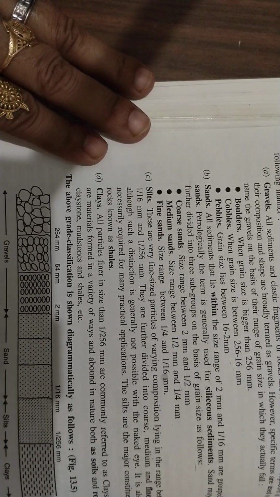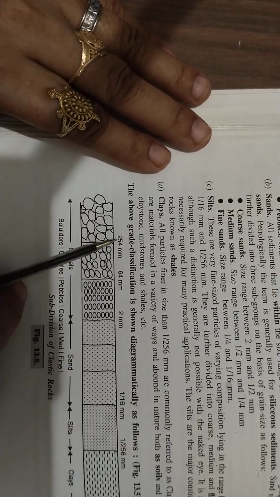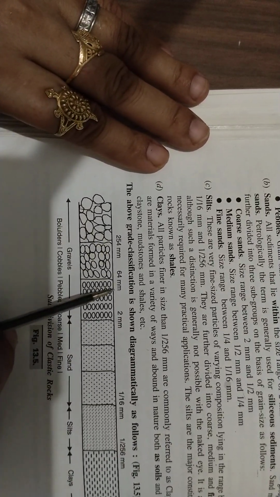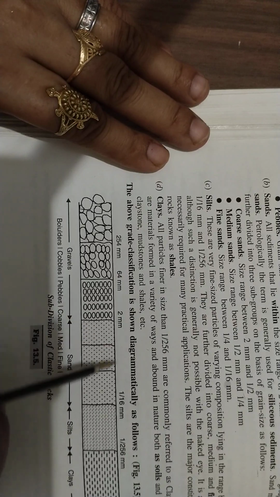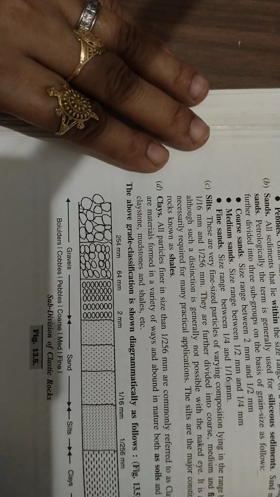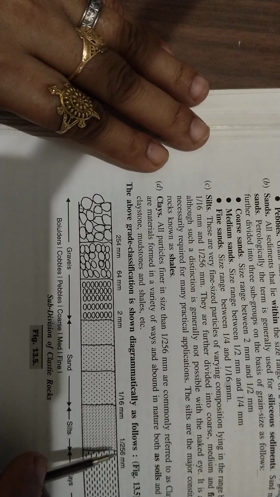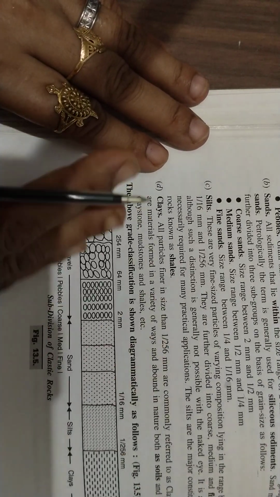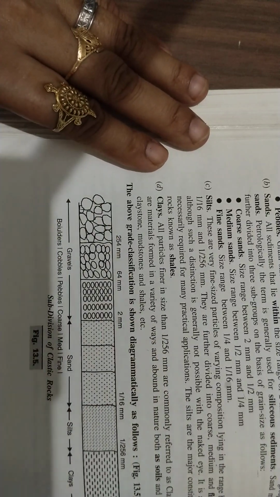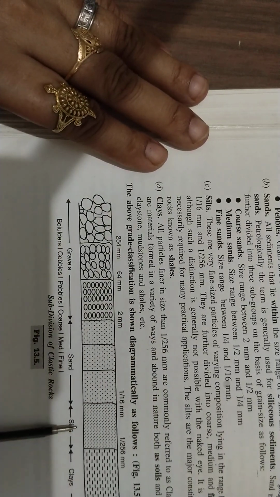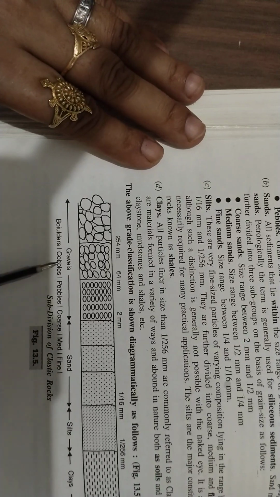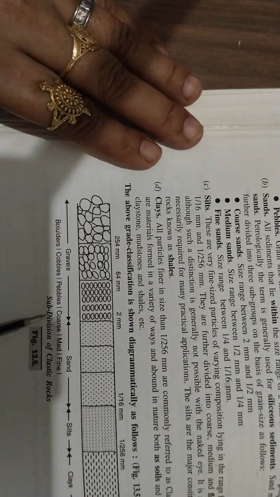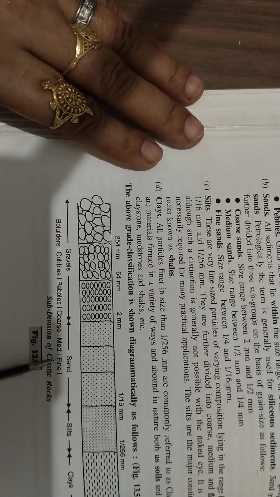Figure 13.5. So this is 256 millimeter size, 64 millimeter, 2 millimeters and 1/16, please practice, 1/256 millimeters. तो अब साइज जैसे यहाँ घट रहा है, डिक्रीज हो रहा है, यहाँ बढ़ रहा है. तो अगर बहुत फाइन है, क्ले है, फिर क्ले से सिल्ट है, सिल्ट से सैंड है, सैंड से ग्रेवल्स है, तो बोल्डर, कबल्स एंड पेबल्स, कोर्स, मीडियम, फाइन. Subdivision of clastic rock.